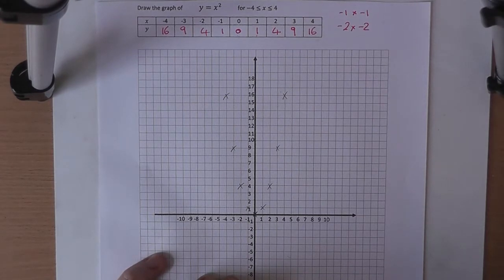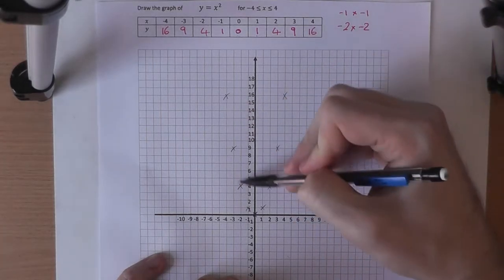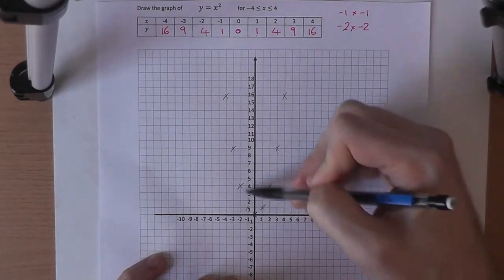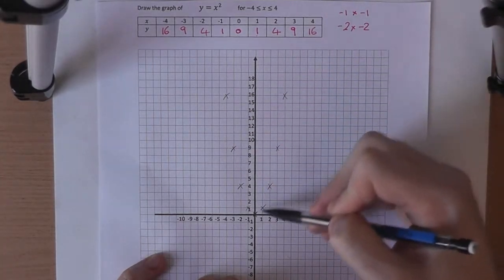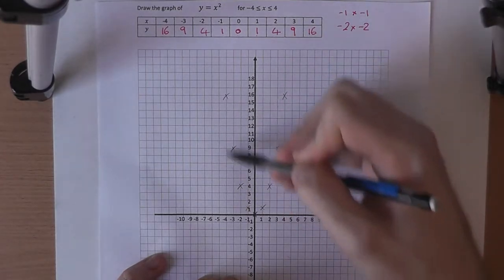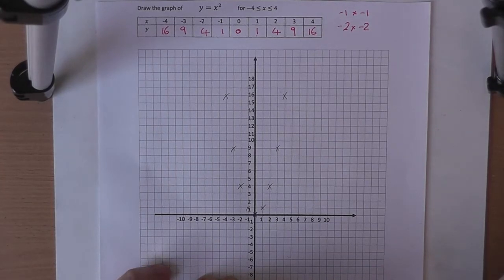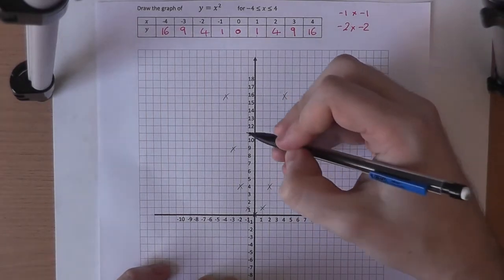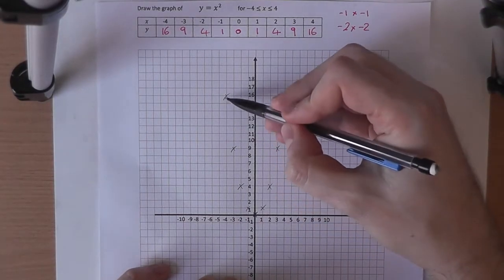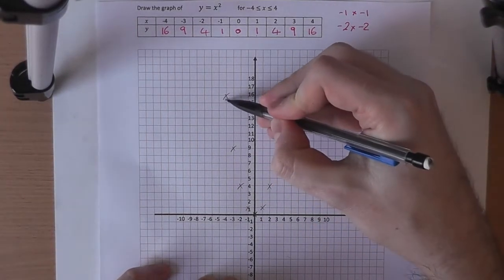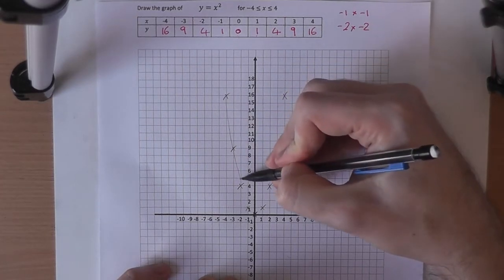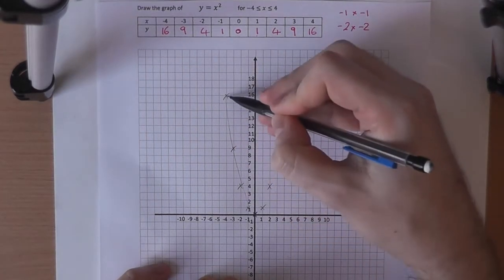Hopefully though, now we've plotted those points, we can see a certain shape. And it seems that we've got this kind of U shape. This sort of bowl shape. A nice smooth curve. And that's what we need to draw. We need to draw a nice smooth curve. Do not join the points up with a ruler. We need to draw a nice smooth curve running between each of these. This is why a pencil is useful. We're going to freehand it.